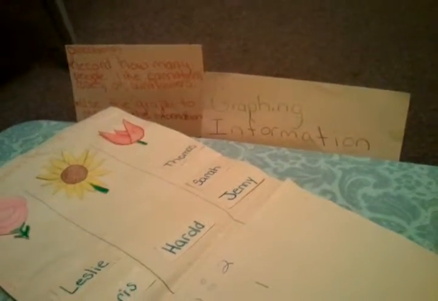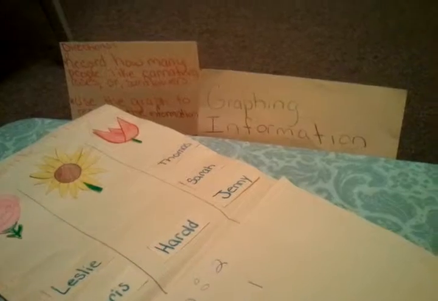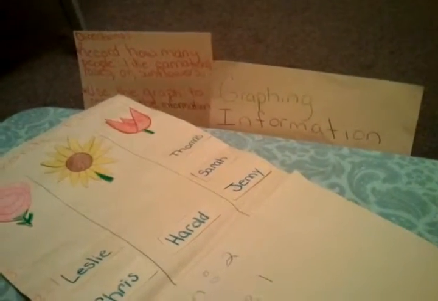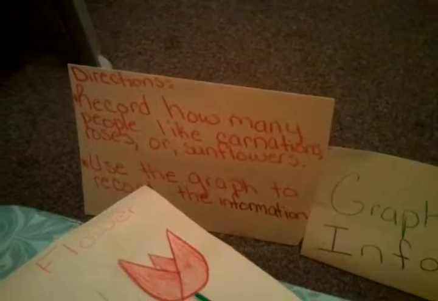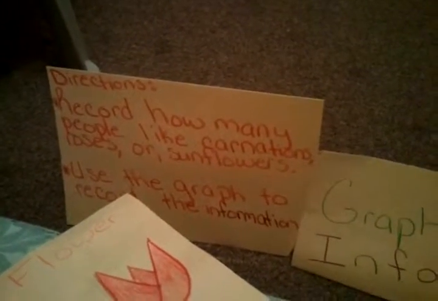My next workstation is my math workstation, and the first one is called graphing information. They will get into a group of 6, and they're going to record how many people like carnations, how many like roses, and how many like sunflowers, and then they'll use the graph to record the information.